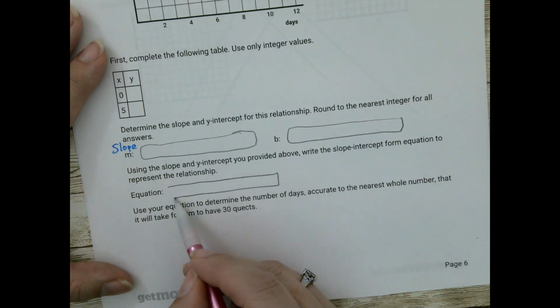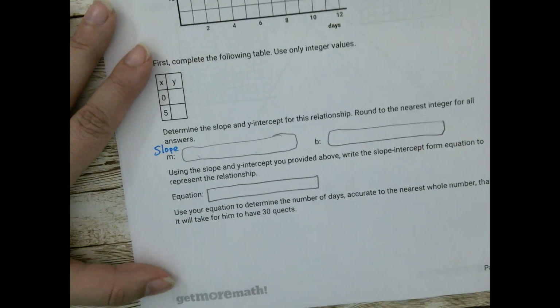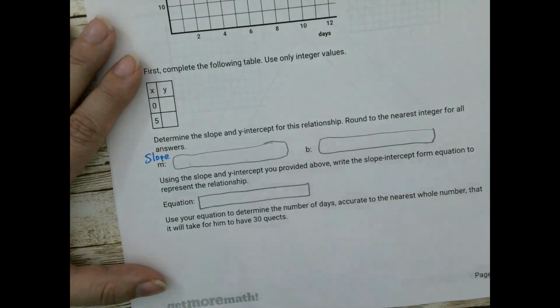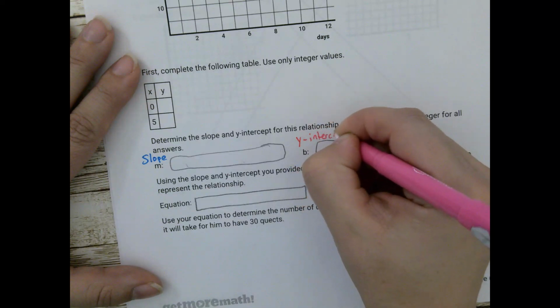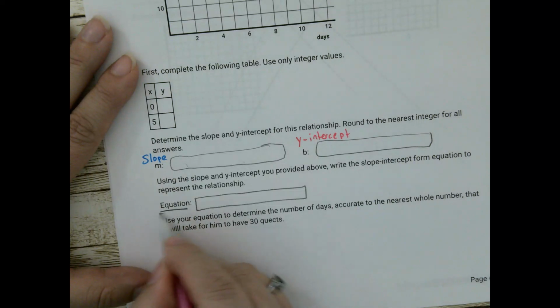So slow down and read what it's asking for. Because what was happening a lot was people were typing the whole equation in there, and then you get it wrong. So slow down and read it. The B is the y-intercept. Then once you have the M and the B, you can write the equation.